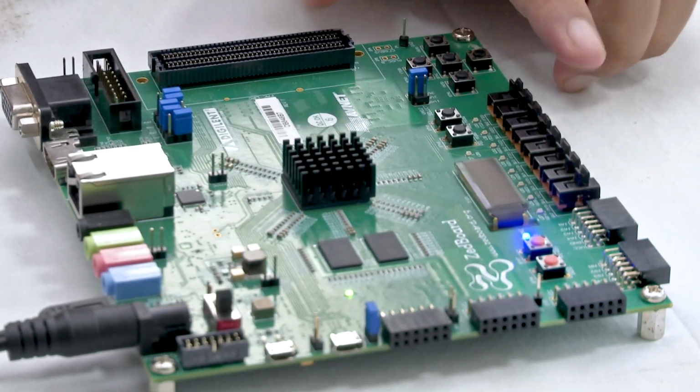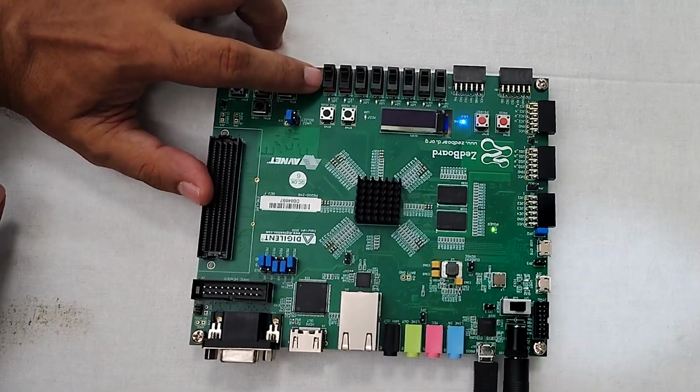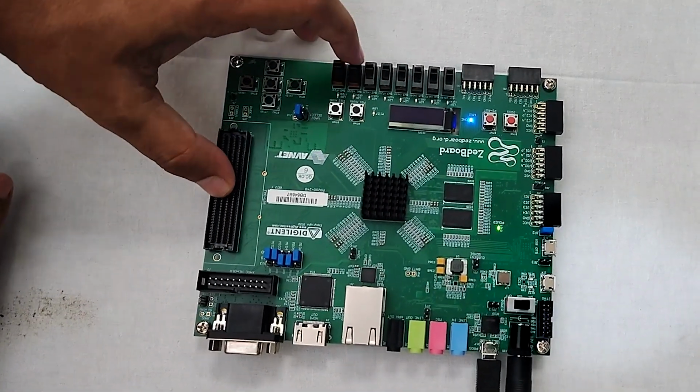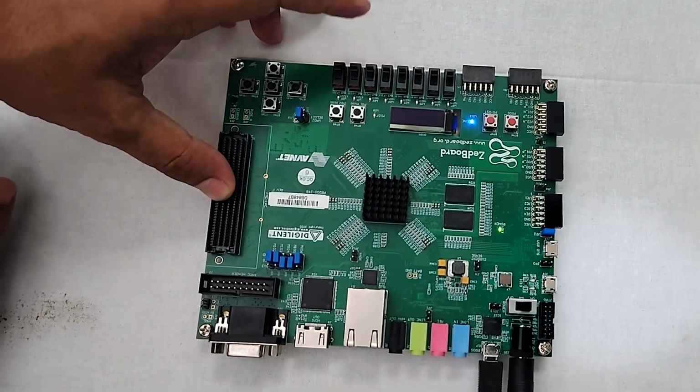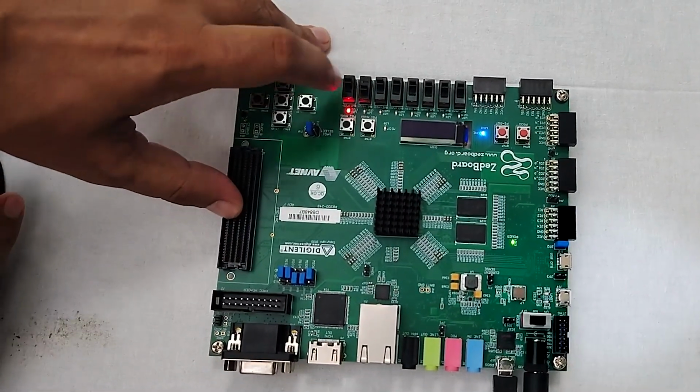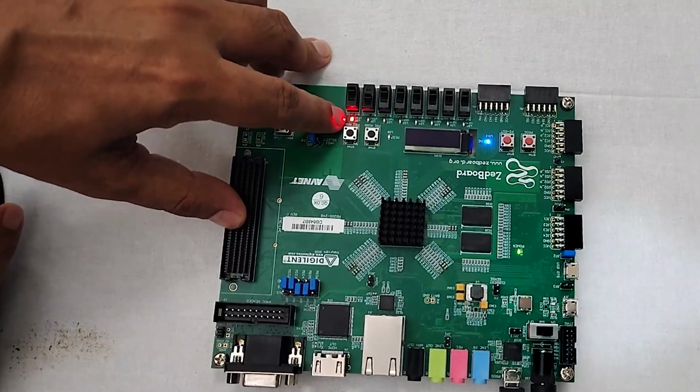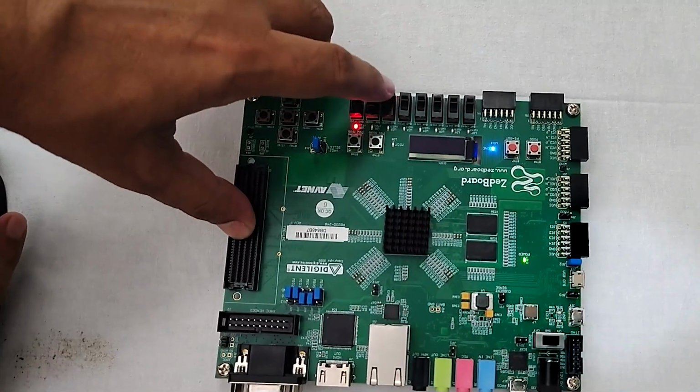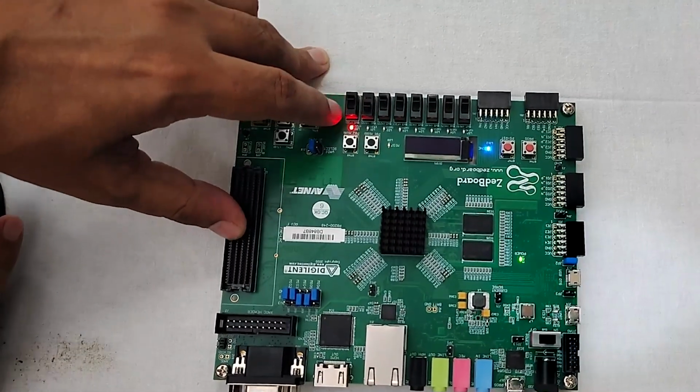So this is the select line. This is X1 and X2. If the select line is 0, this will be 0. We don't have any input. So if I give the X1 as 1 and select it 0, then this LED will glow. It will not affect this one since select is 0.